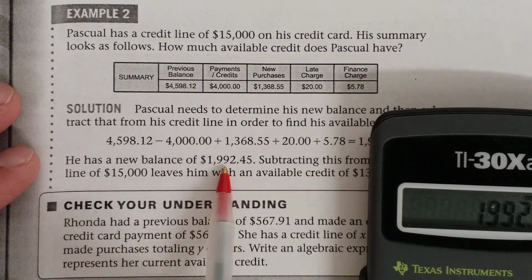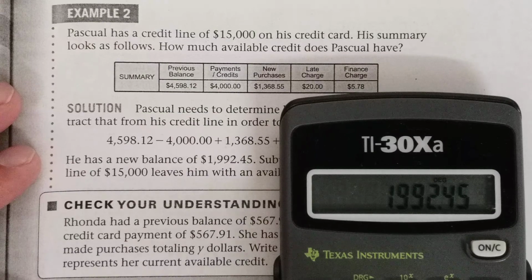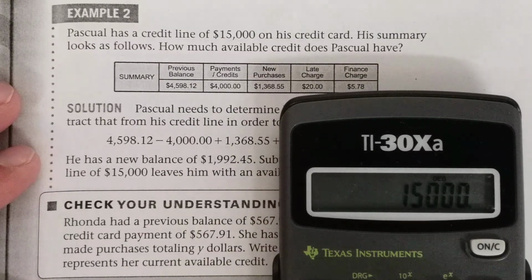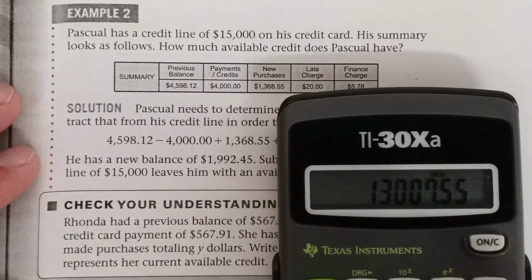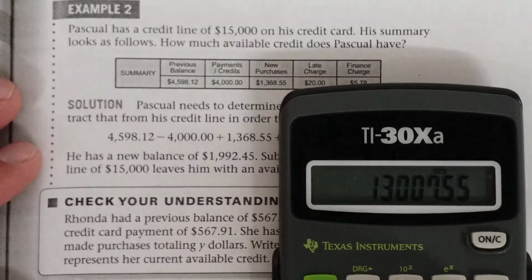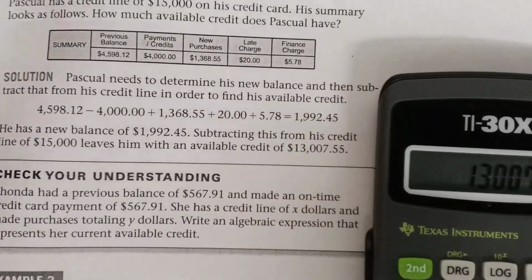To figure out his available credit, since he has a $15,000 credit line, we just subtract this from $15,000. So 15,000 minus 1,992.45 leaves him an available credit line of $13,007.55. There you go.